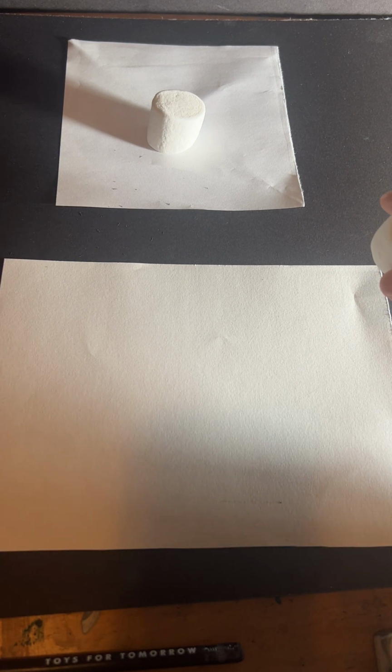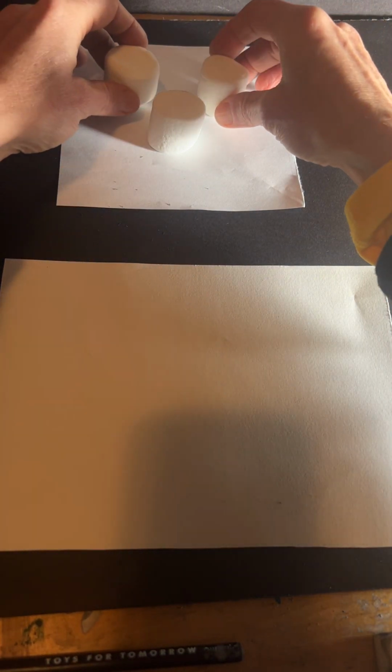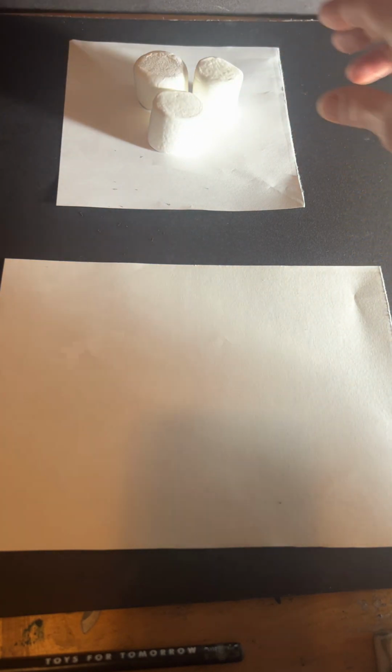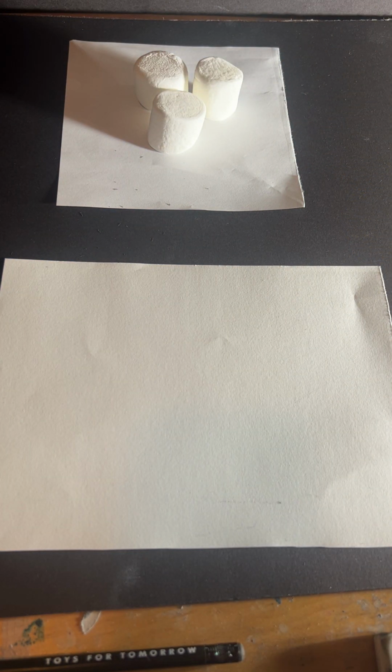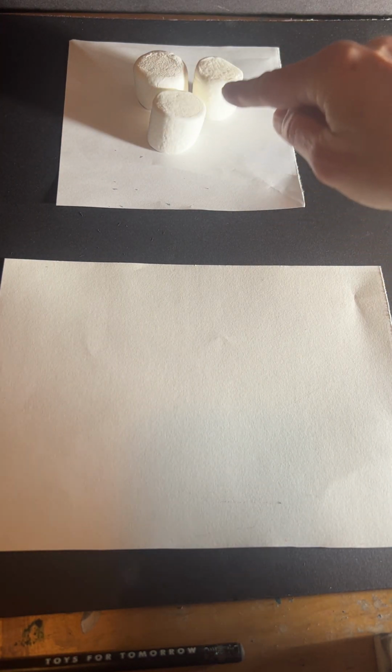Now, when you're setting your objects, you need to put them on an uncluttered surface and have them arranged where 1 or 2 objects are overlapping the others. That means that one object or more than one object are in front of other objects.